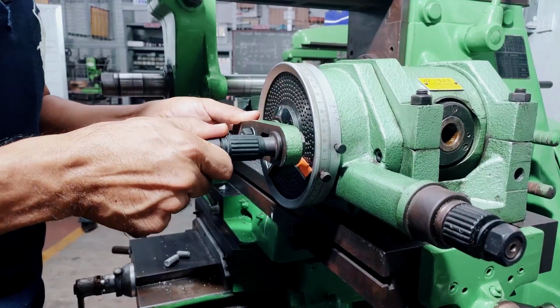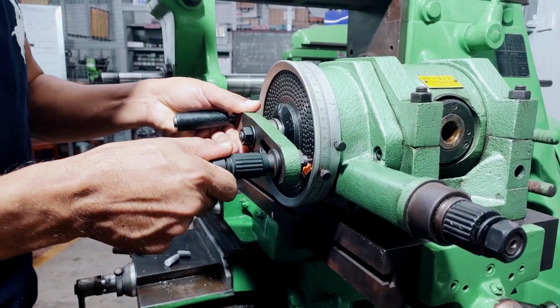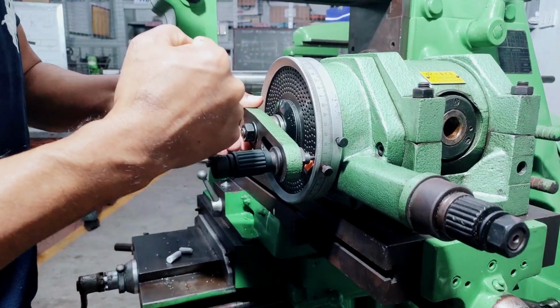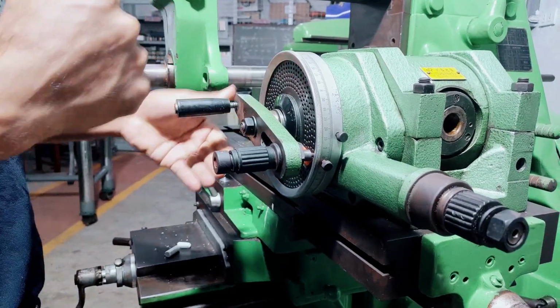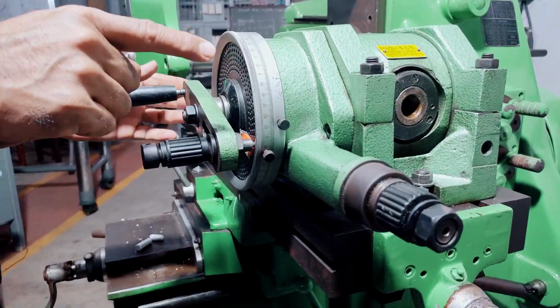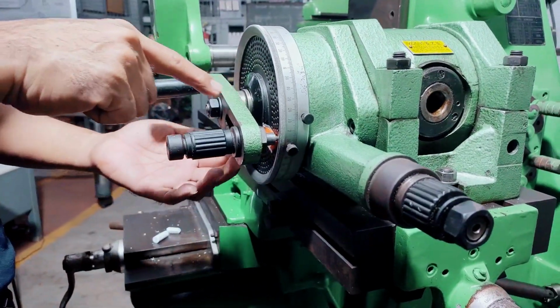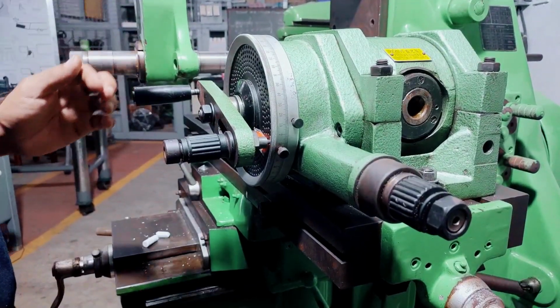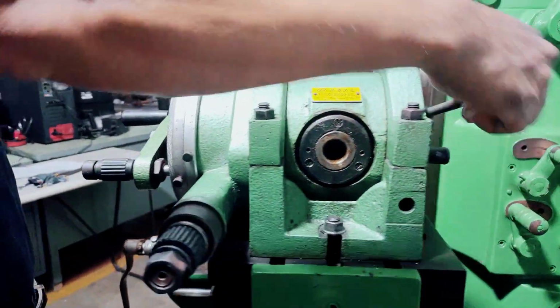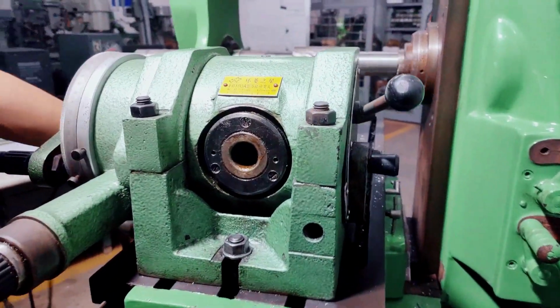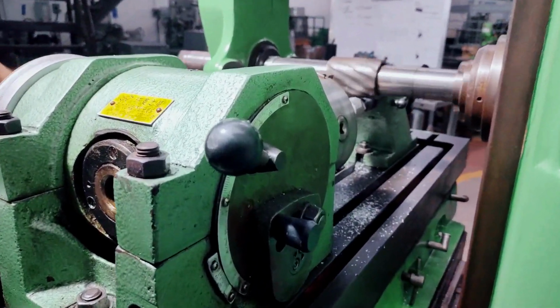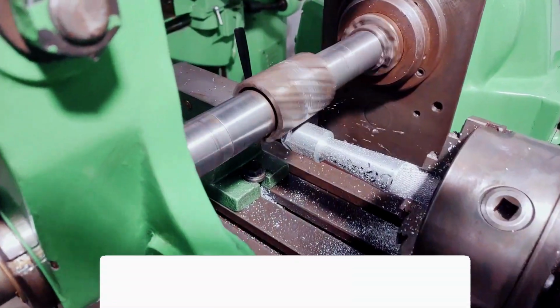Hinto natin sa pagitan ng last two holes. Then tapik. Yan. Then since wala na, last na itong surface natin, hindi ko na iikutin yung sector arm. Lock the spindle. Then cut.